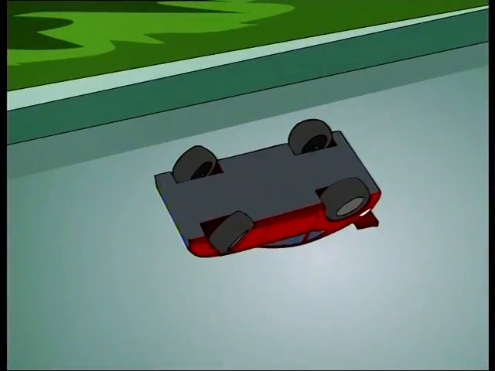Hey, road safety is important. Speed kills. Thank goodness this is only a toy car.